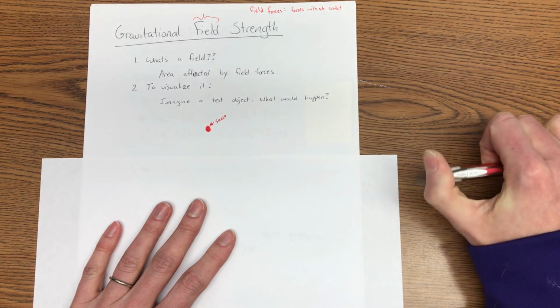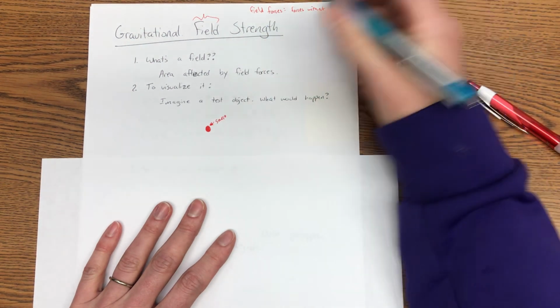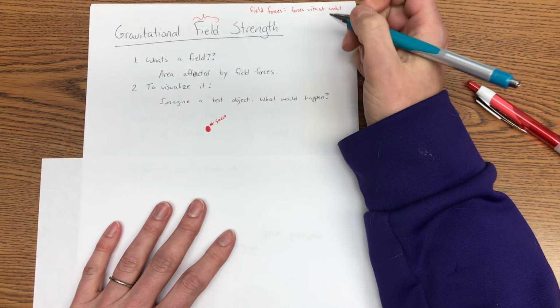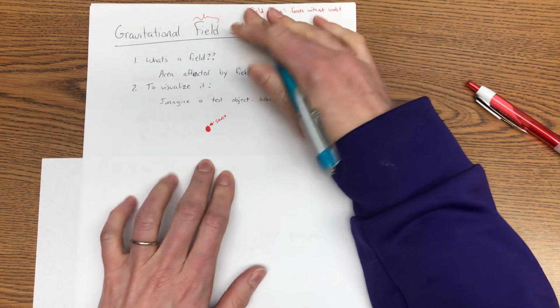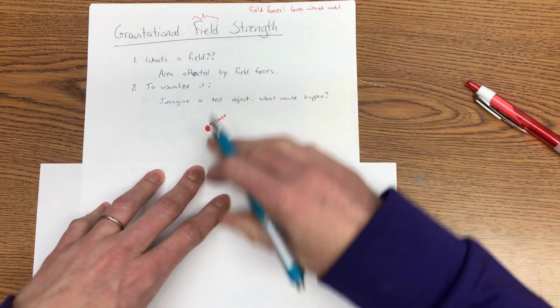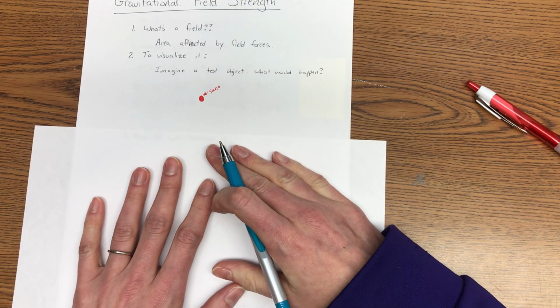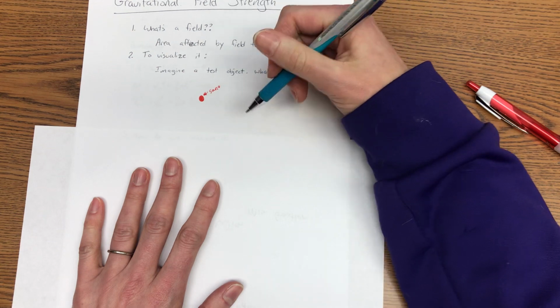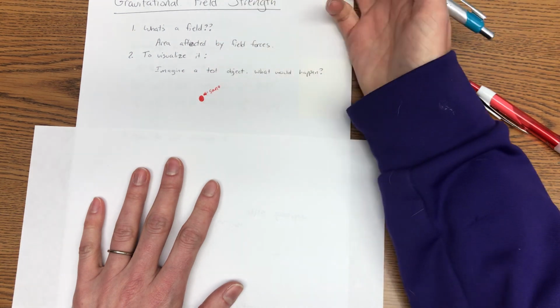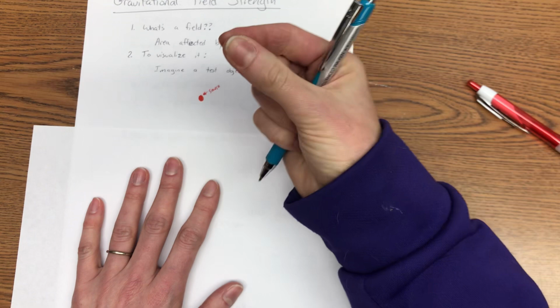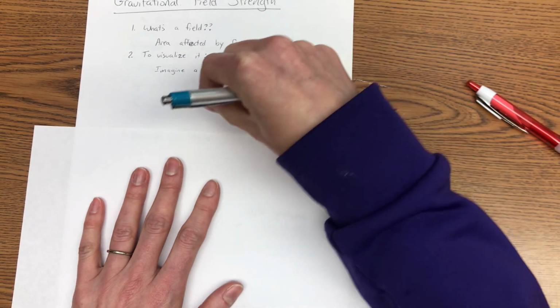What they look like is arrows that represent the force. In our gravitational field, gravity always pulls on the object, so anything we put down is going to be pulled towards the object. We imagine a test mass, so we'll pretend I'm holding a little test mass here, and I'm going to put it here.